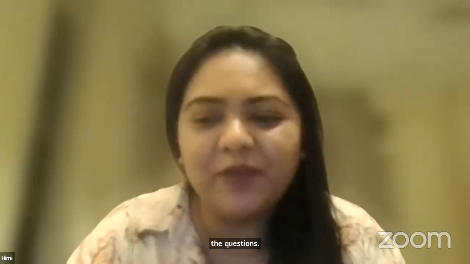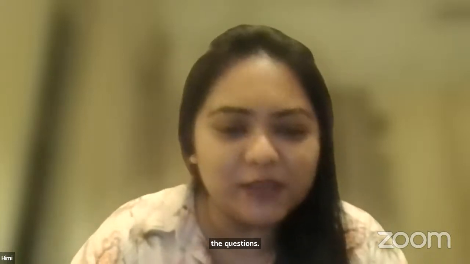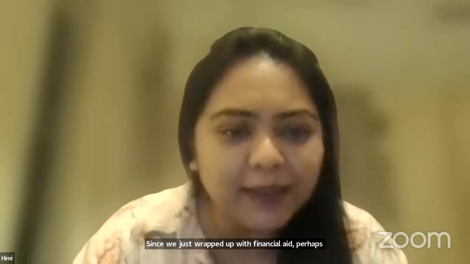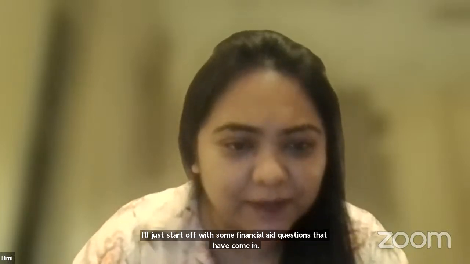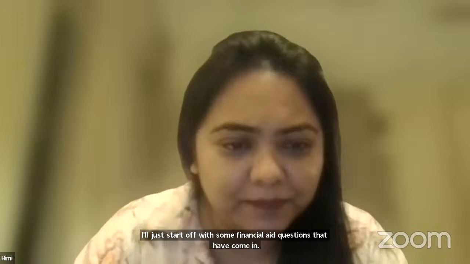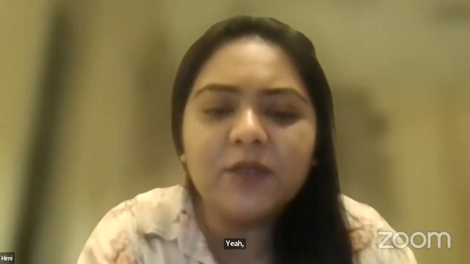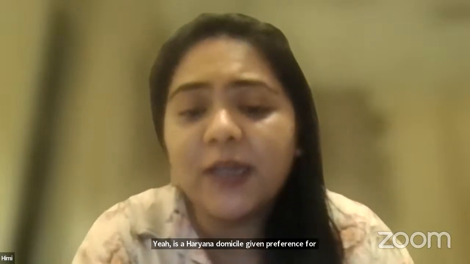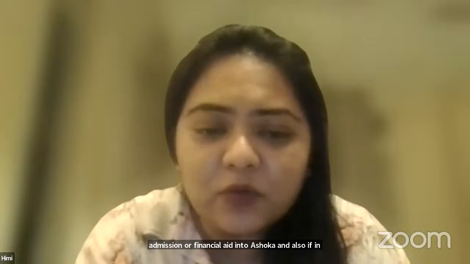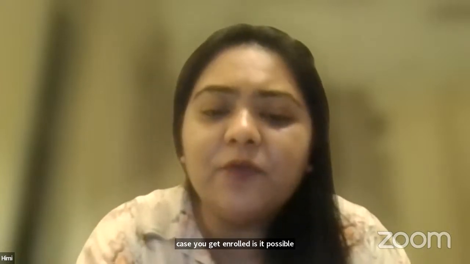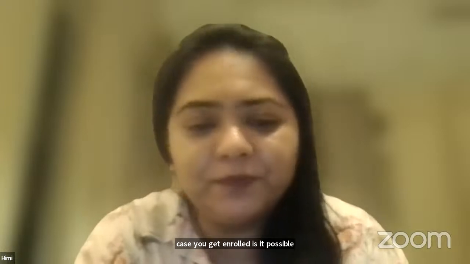Since we just wrapped up with financial aid, perhaps I'll just start off with some financial aid questions that have come in. Is a Haryana domicile given preference for admission or financial aid into Ashoka? And also, if you get enrolled, is it possible to receive a fully funded scholarship?